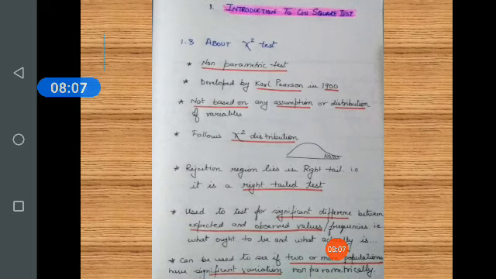Now, talking about the chi-square test. The chi-square test is basically a non-parametric test developed by Karl Pearson in 1900. It is not based on any assumptions or distribution of variables, though we can say that it follows a chi-square distribution. The chi-square distribution has its own unique property that it is a right-tailed test. It will never be a left-tailed or a two-tailed test. That means the rejection region will always lie on the right-hand side.